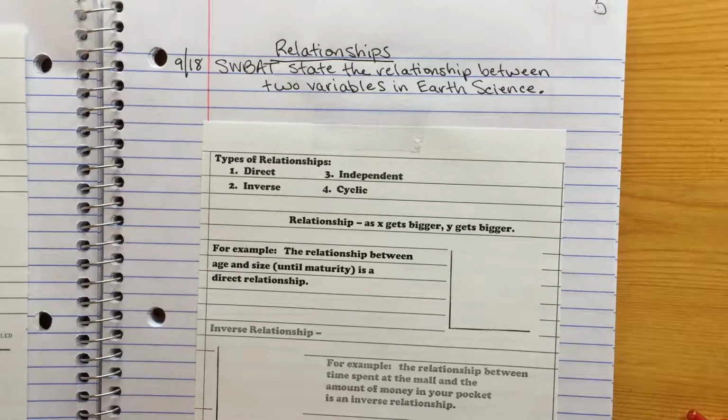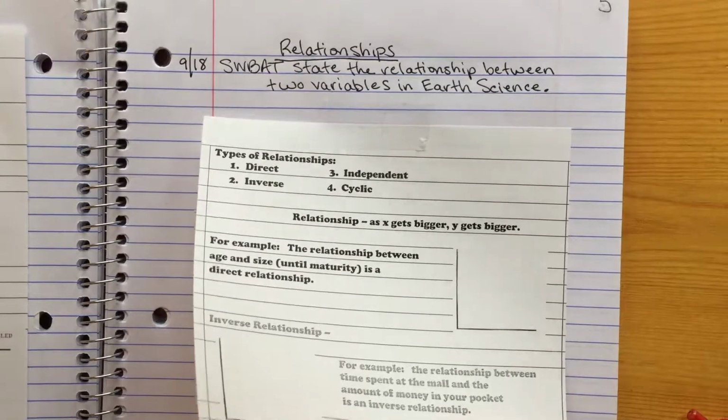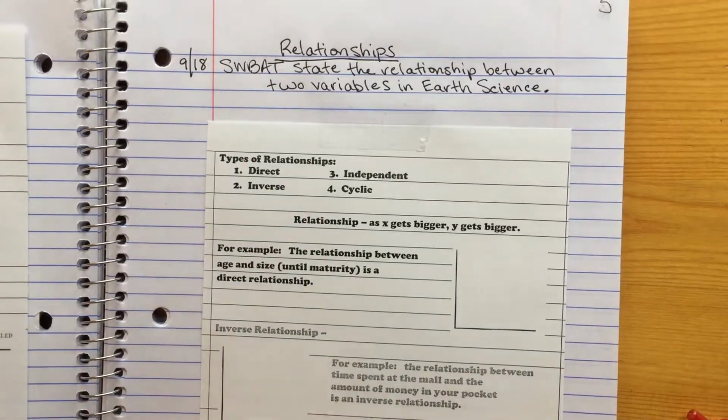To start off, the materials that you're going to need are the guided notes worksheet that you should have picked up in class, and a pen or a pencil, and that's all you need.